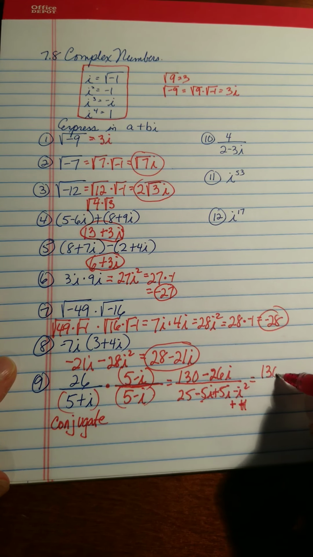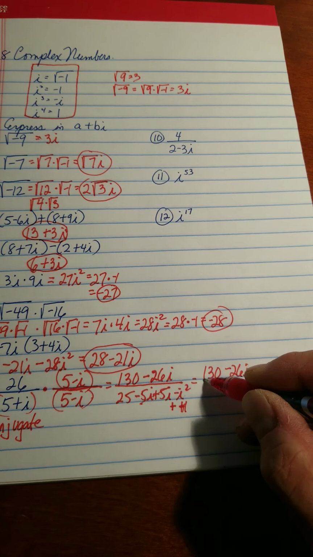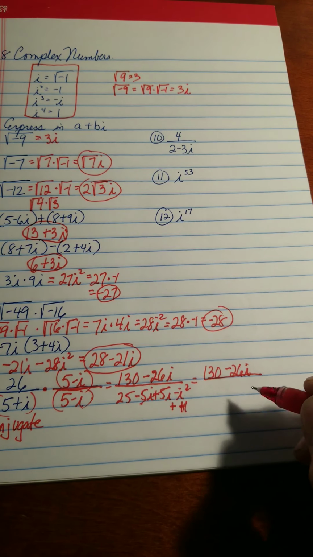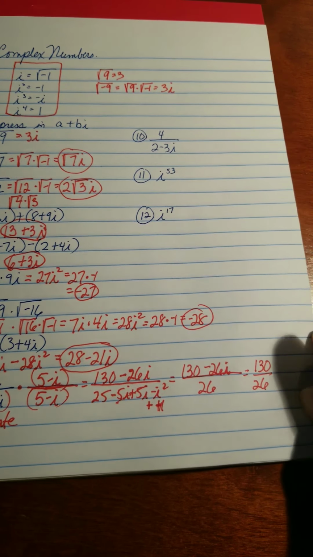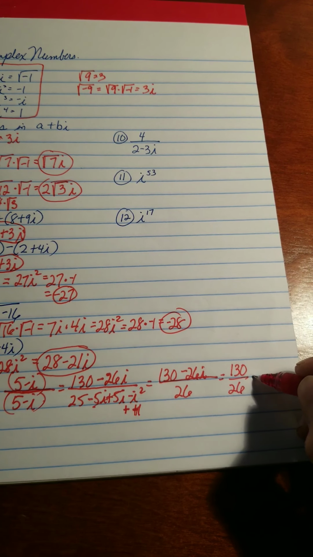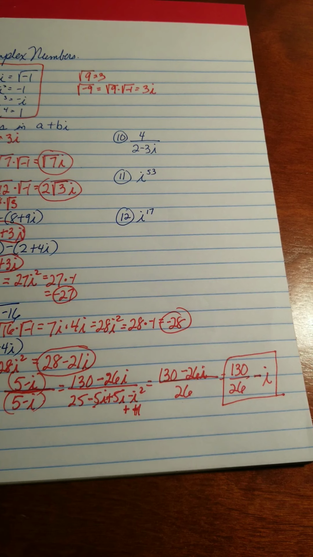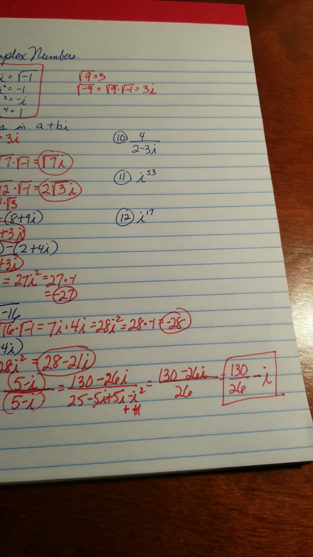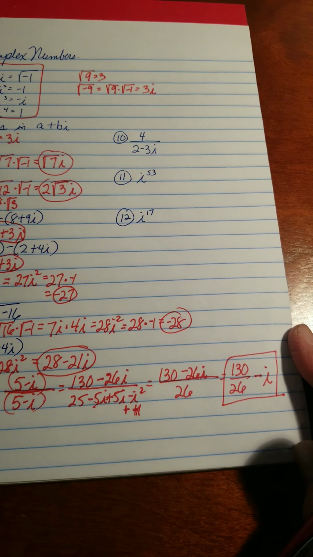So we have 130 minus 26i over 26. And then I want it in a plus bi form. That's 130 over 26, minus 26 over 26, which is 1. So we have i left. You could reduce if you want, or you could leave it, fine with me. Give you a second to look at it. I will point the screen to the whole thing when we're done, so if you need to take a picture of it and make a copy, no problem.